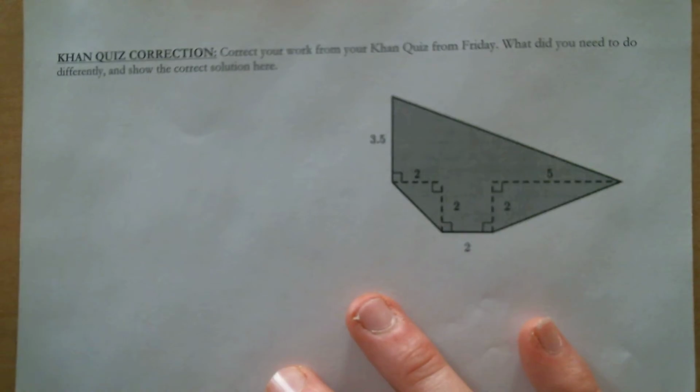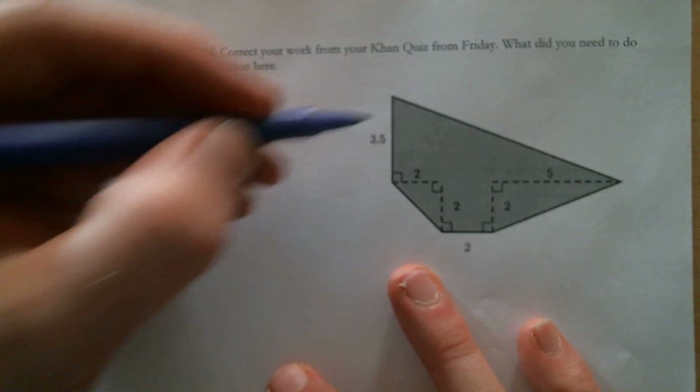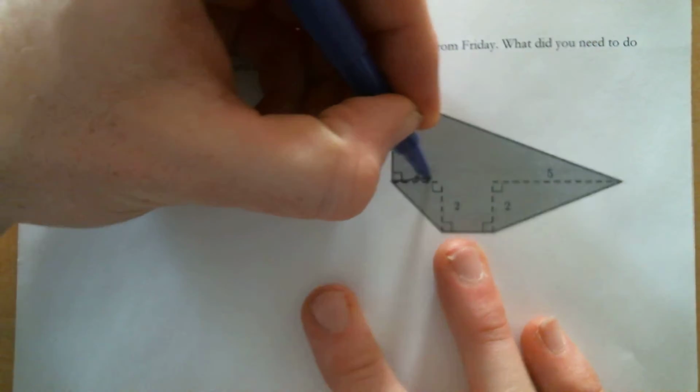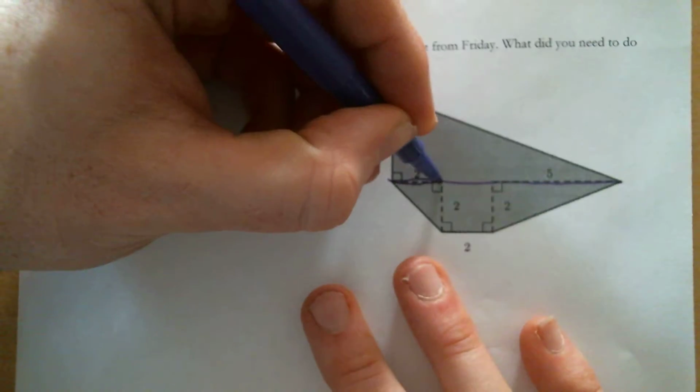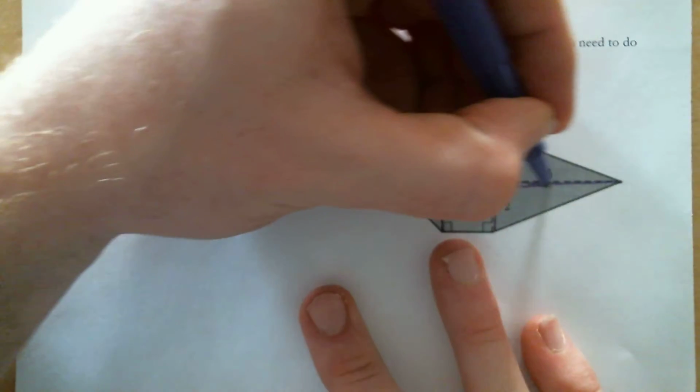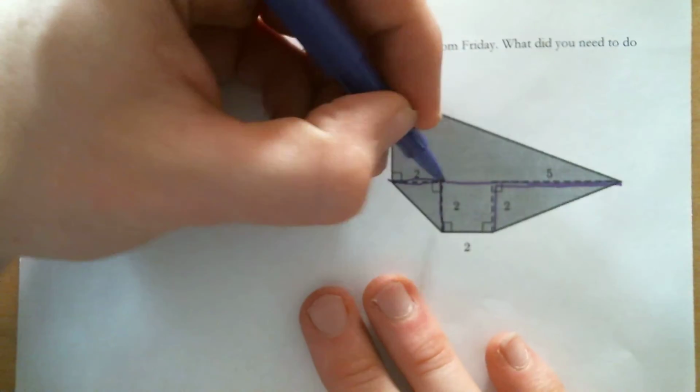All right, so this is just about correcting your Khan quiz from last week. And this is a pretty complicated shape, but what we can see is that there's a couple different shapes here. There is a big triangle on top. There's two little triangles down here. And then there's a little square right here.